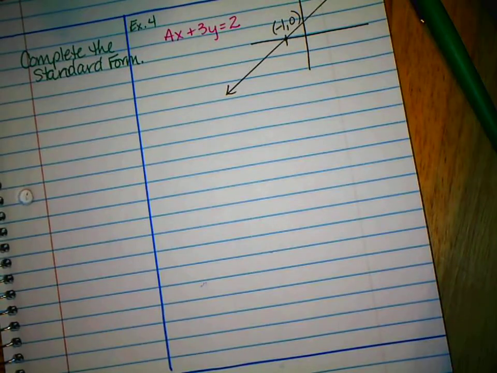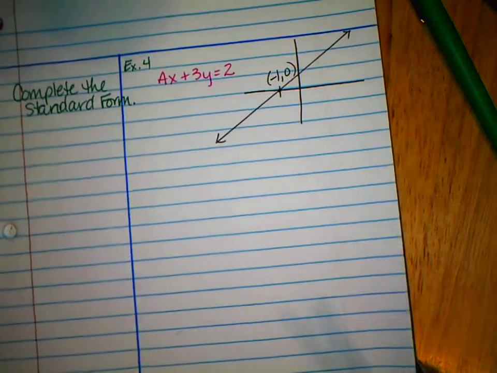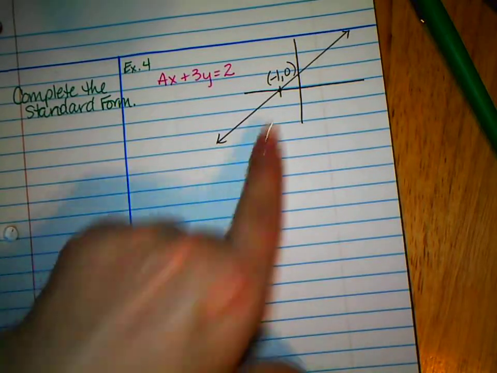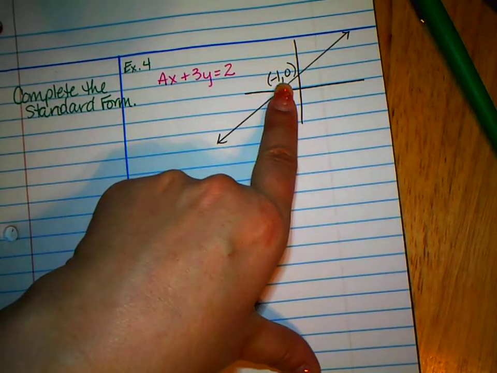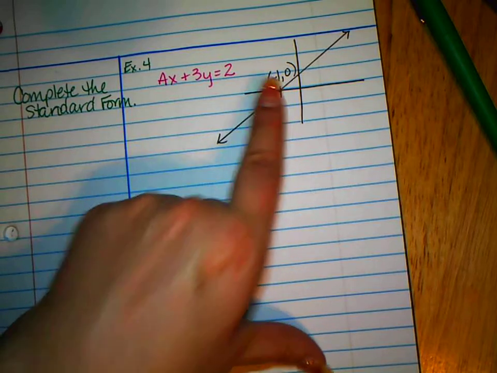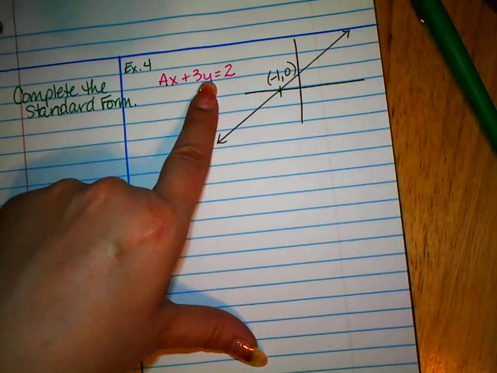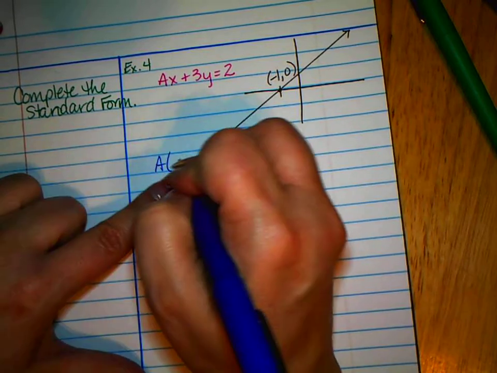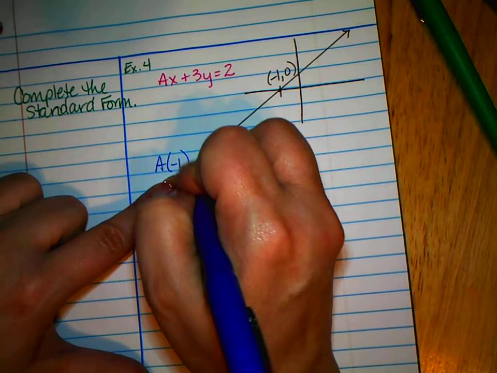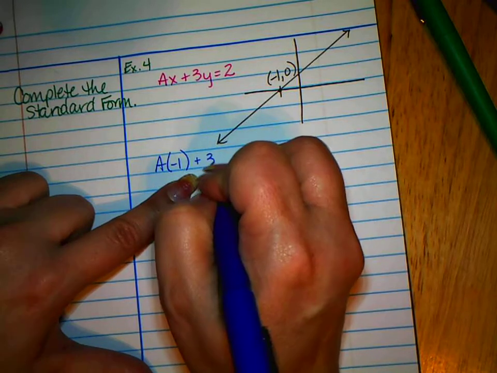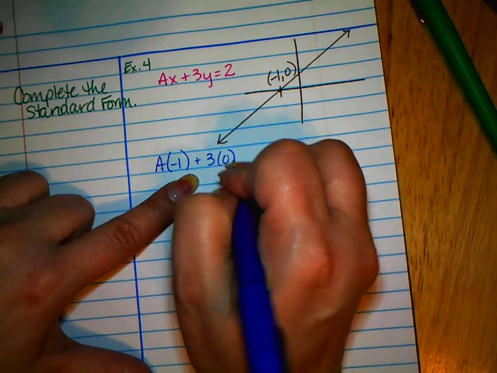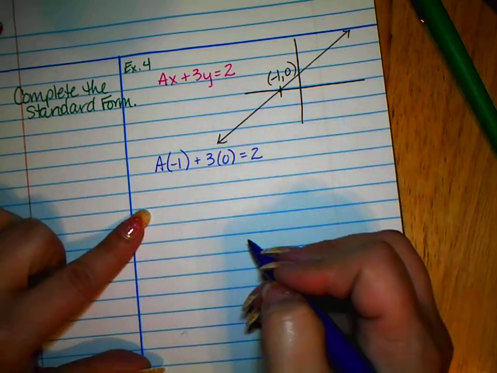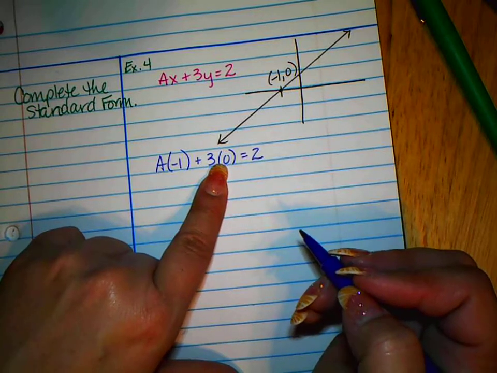Okay. Now to do this isn't really that hard, because are you given an ordered pair? Yes. Can you plug that in for the x and the y? Yes. So I have a times -1 plus 3 times 0 equals 2. Well, that's 0, so it's going to go away.